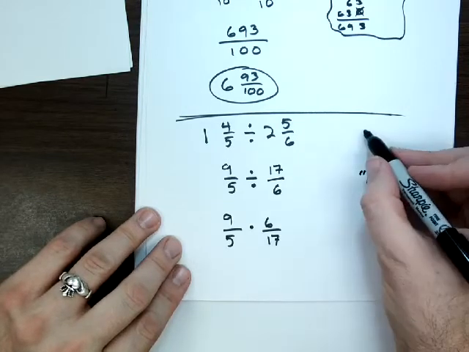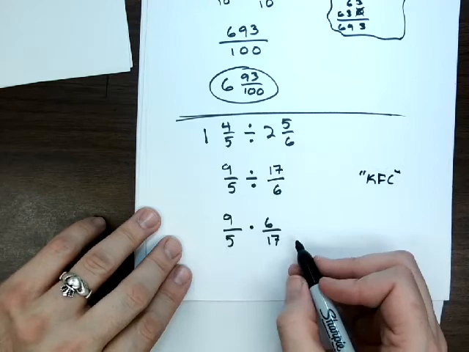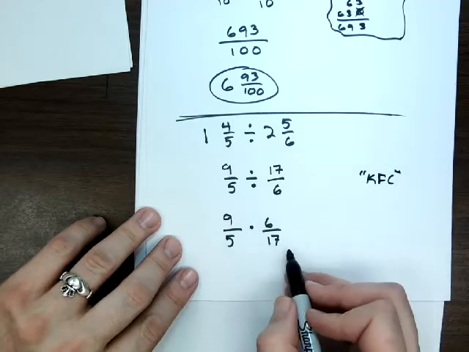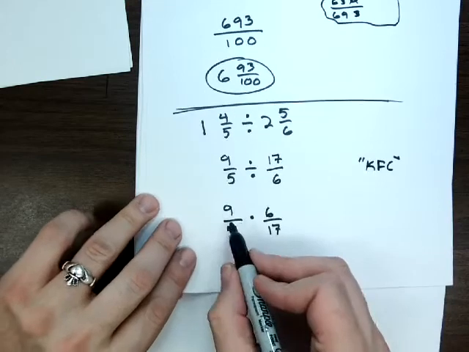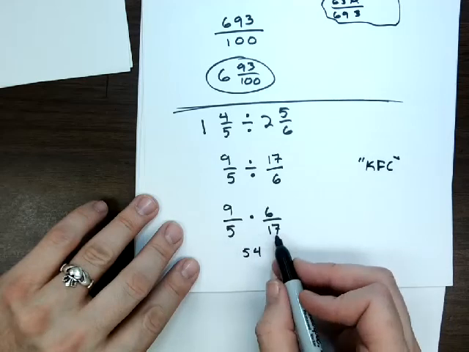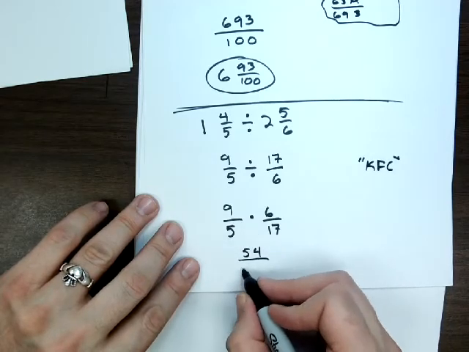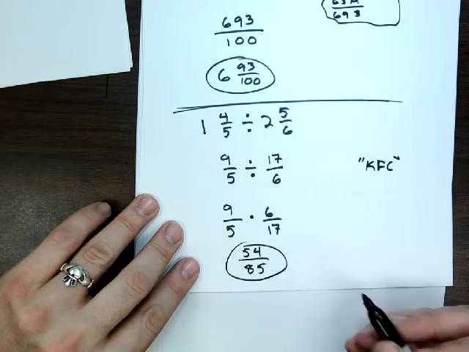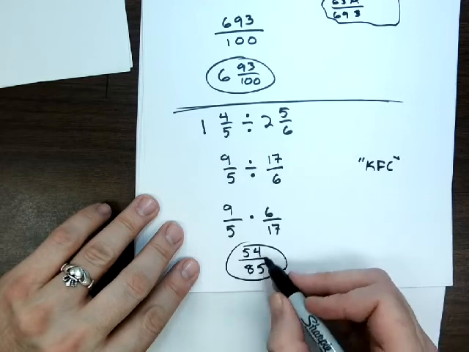Alrighty, so now, if we could reduce, we would. I don't see anything that's going to reduce here. So 9 times 6 is going to be 54 over 85. And we'd be done right there. Because this is already a proper fraction.